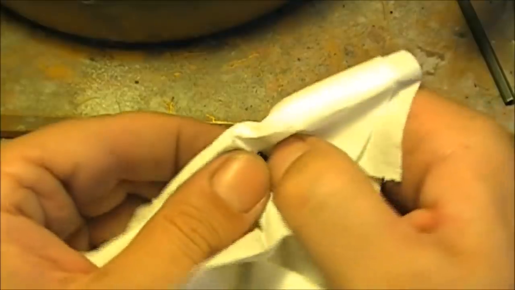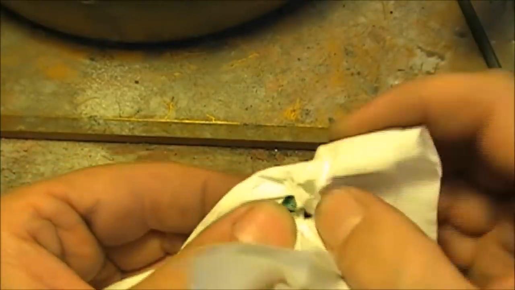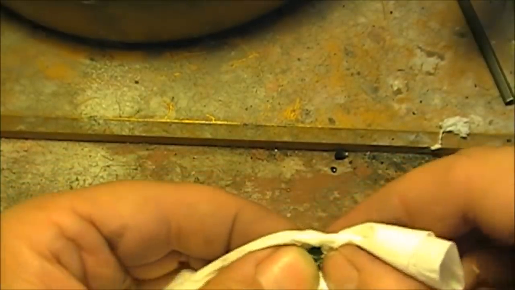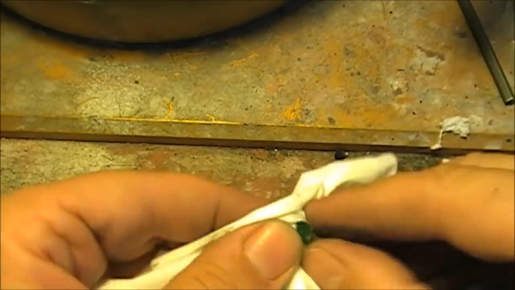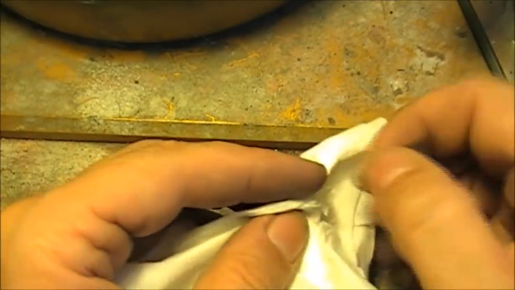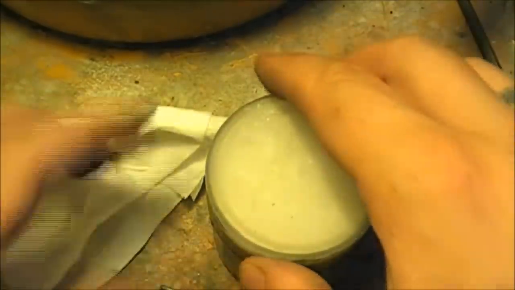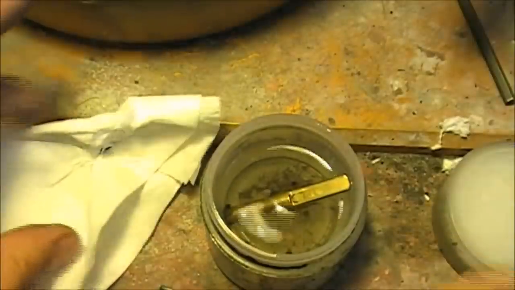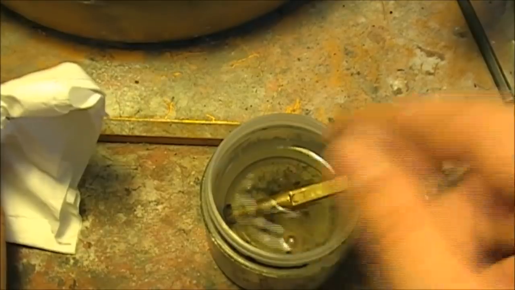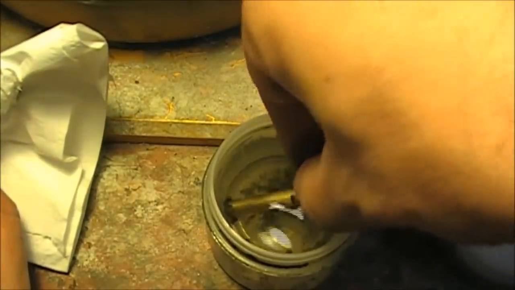So, clean. And we put it in acetone for a couple of minutes. Oh, there was another dop around. Okay. I was cleaning it overnight.